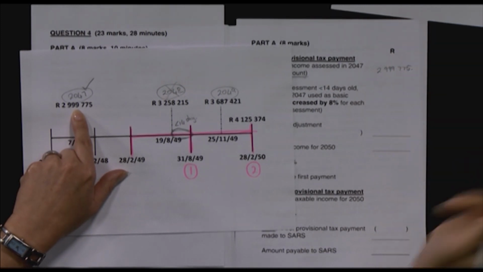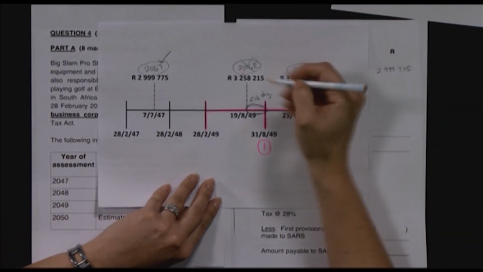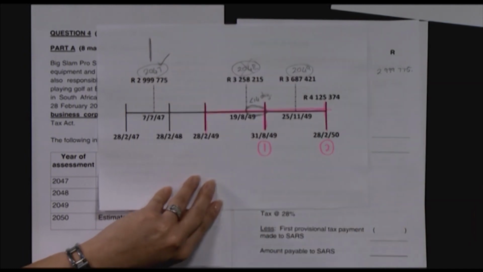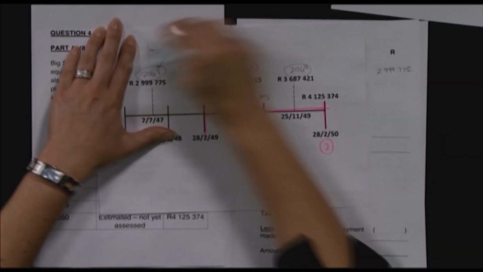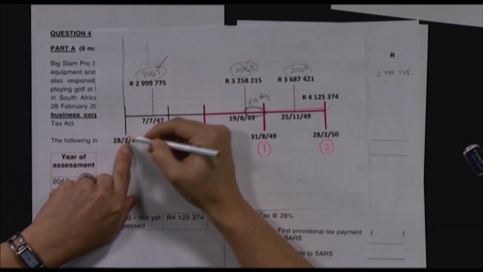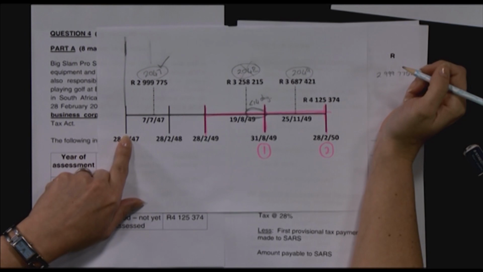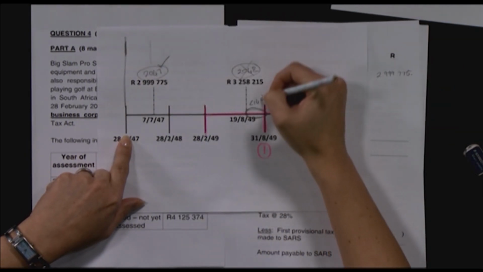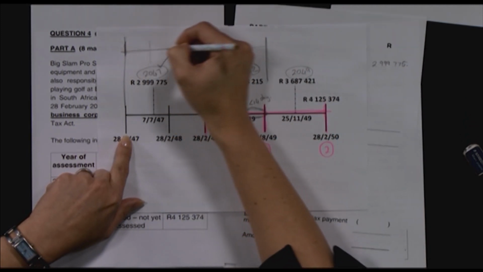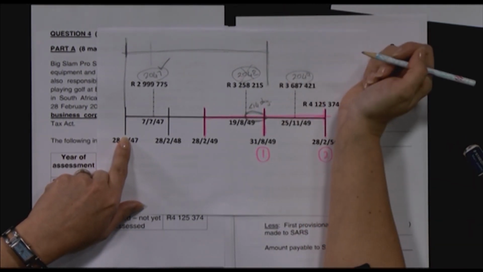Now the second rule that we need to look at is the 18 months rule. In other words, I will have to look at the date of the year of assessment, and I want to correct myself, it's not the date that the assessment was received, it is the date of the end of the year of assessment. So I'm working with 2047. February 2047 is the end of the year of assessment that I'm working with. So from this date up to the date that the payment is due, I will need to determine whether this period is more than 18 months. And if it is, then I will have to increase the amount.